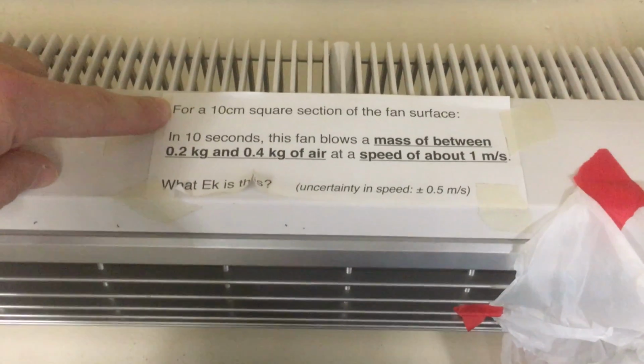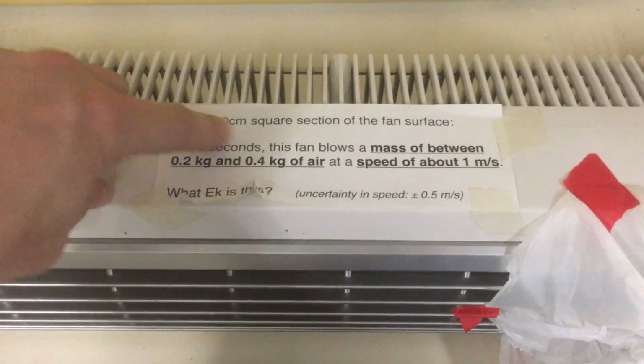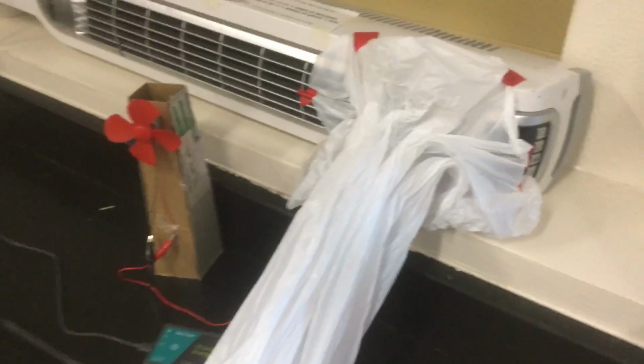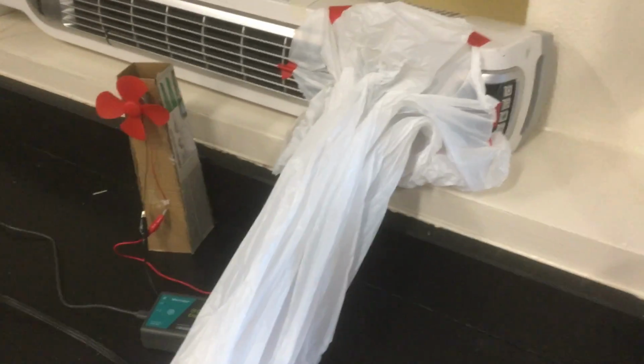So for example, for a 10 centimeter square section of the fan surface, notice this isn't exactly 10 centimeters. If I put this up here, it's a little bit less than 10 centimeters on a side. It's not exactly a square. I don't care that much about that. I'm just trying to get something approximate.